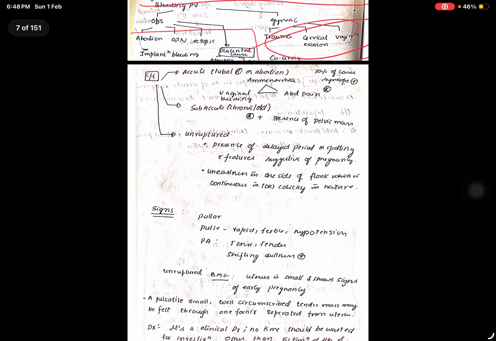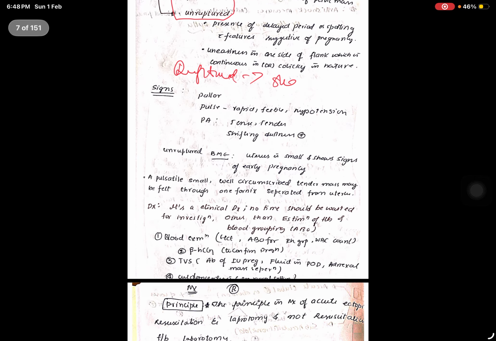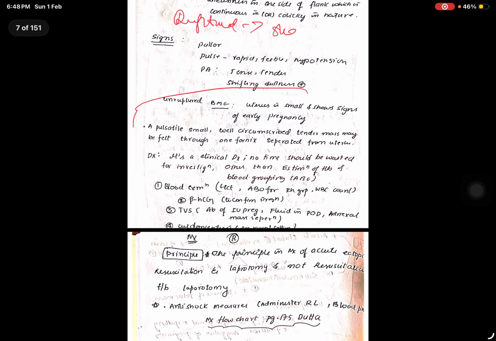These are the clinical features. Make sure you classify it accordingly: subacute, acute, and unruptured, and when it's ruptured you will have signs of shock. Make sure you know that, and also mention the triad. I'm not discussing anything here because I'm sure you know it. Okay, make sure you underline the examination part.